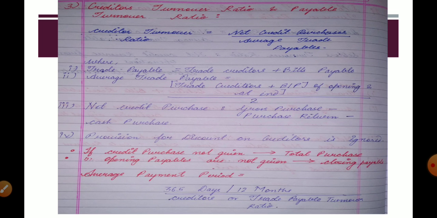This ratio comes in number of times, as you know, and this ratio indicates the speed with which the amount is being paid to trade payables. The higher the ratio, the better it is. The trade payables is equal to trade creditors plus bills payable, and average is calculated by dividing by 2.